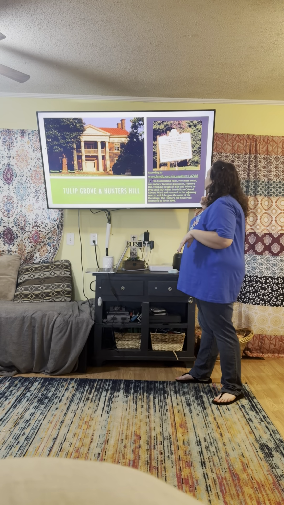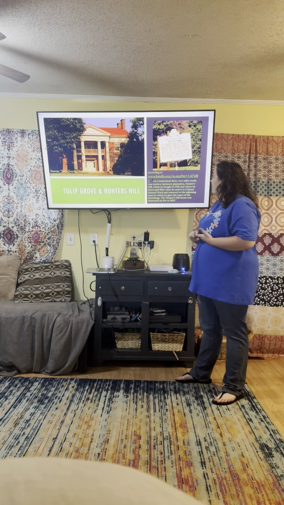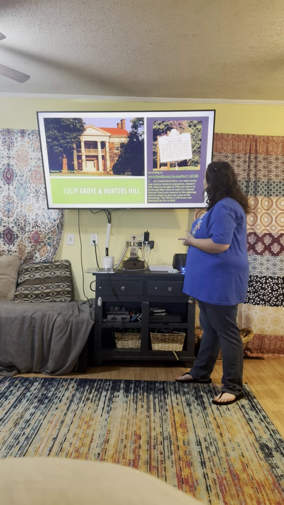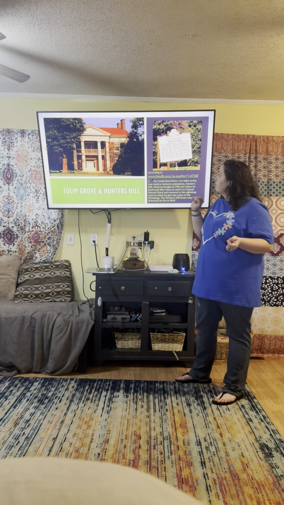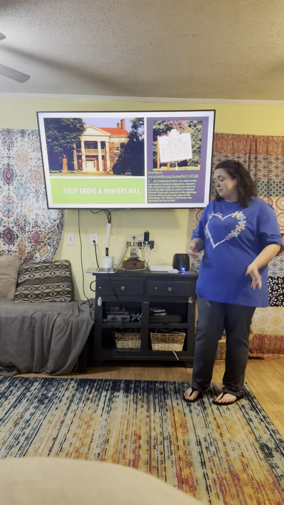And then Hunter's Hill, I couldn't find a picture because it was destroyed by fire in 1903. It states, on the Cumberland River 2 miles north was Andrew Jackson's plantation, Hunter's Hill. And again, the reason he bought Hunter's Hill was for the land so he could grow his cash crop, cotton.